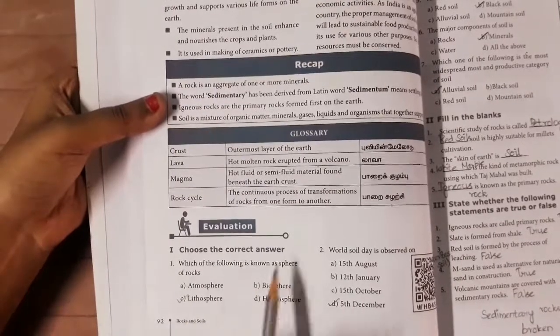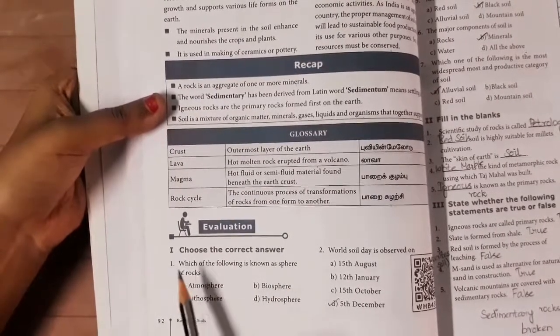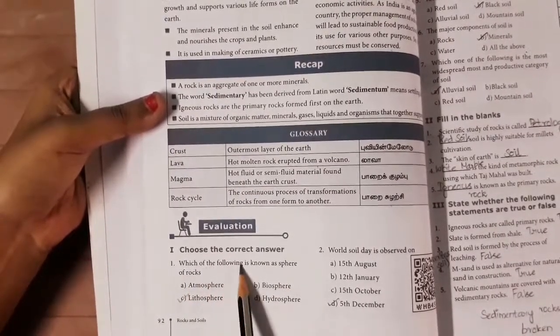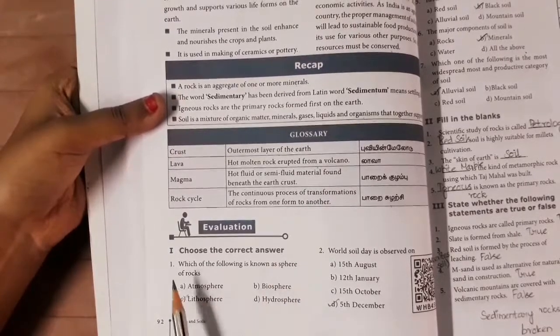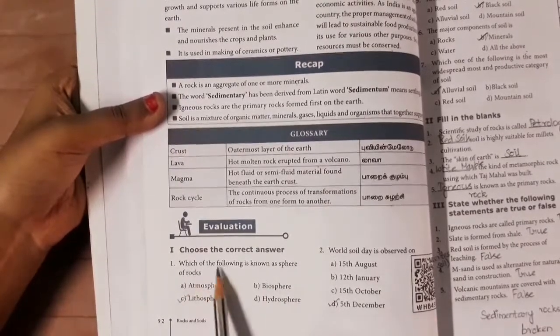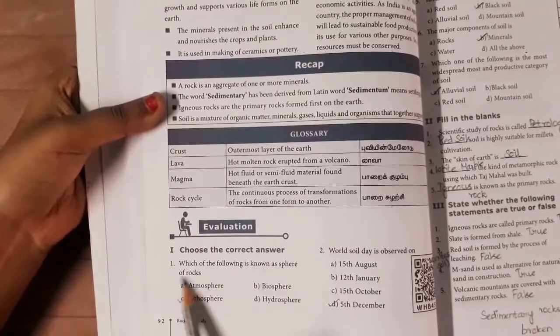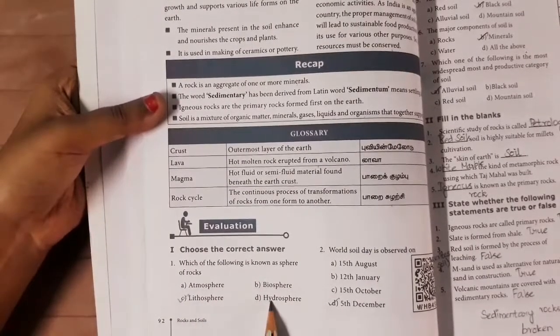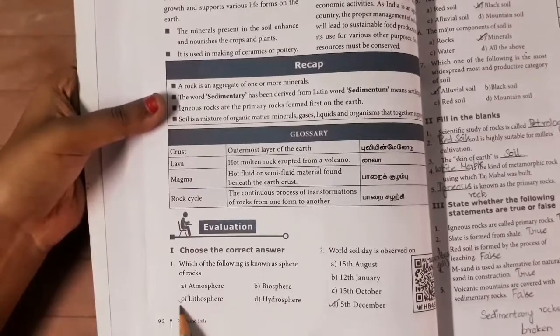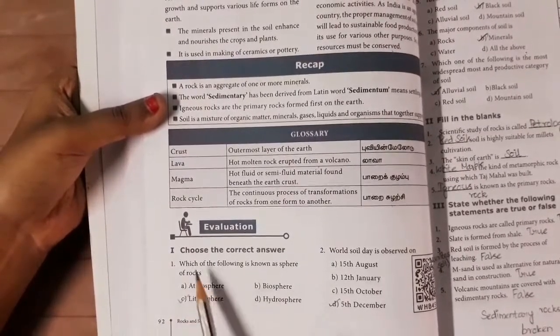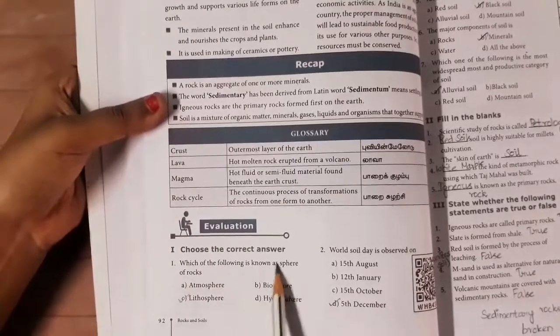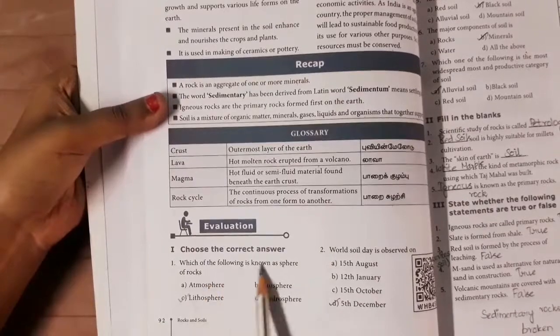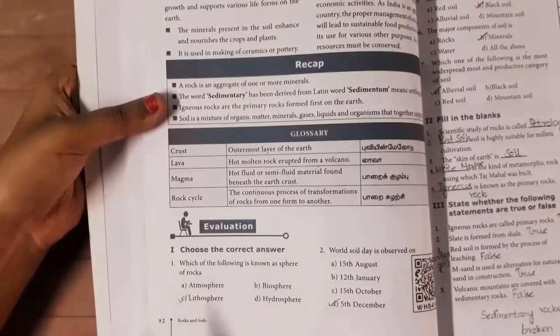Choose the correct answer. First one, which of the following is known as sphere of rocks? Atmosphere, biosphere, lithosphere and hydrosphere. Lithosphere is the right one. You have to tick it like this. Lithosphere is called the sphere of rocks.